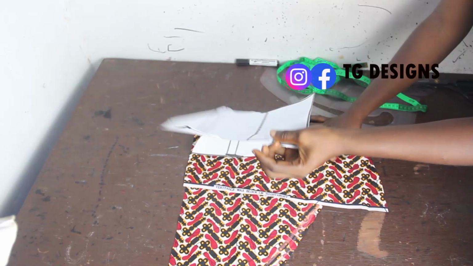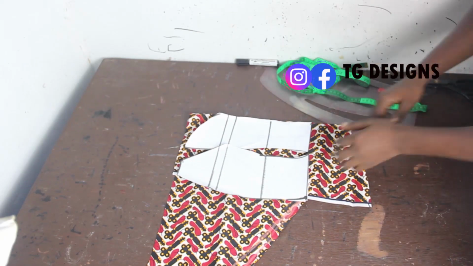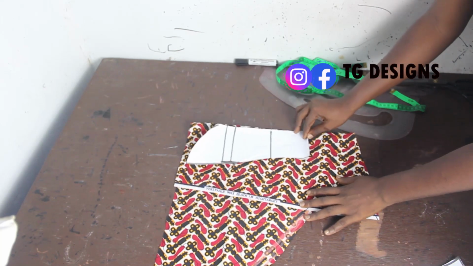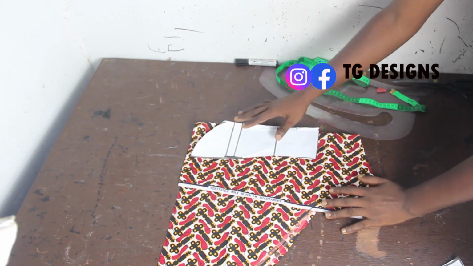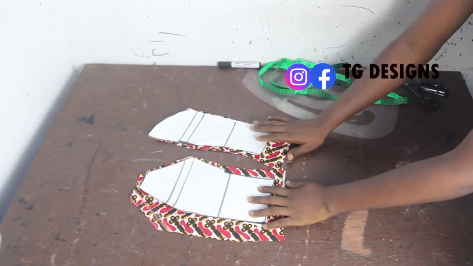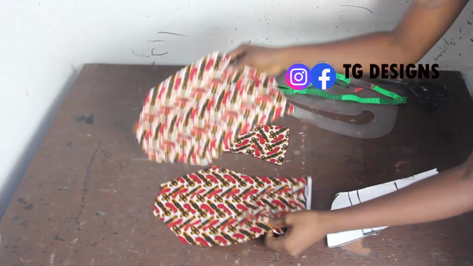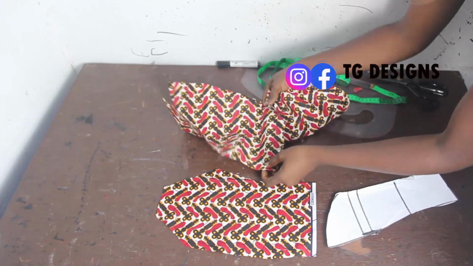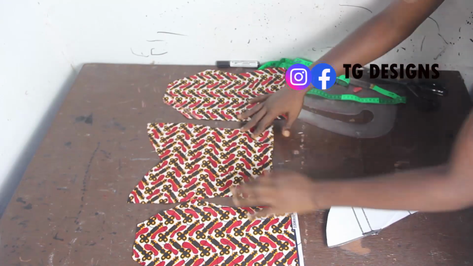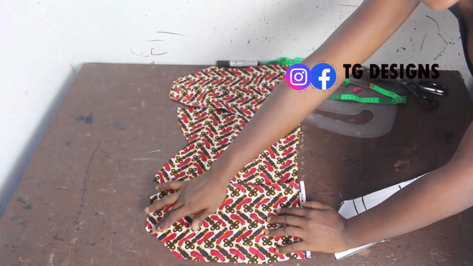So guys, for the front block now, you can see what we have for the front block, the upper part of the front block. So I've gone ahead to fold my fabric into 2. I'm going to place my pattern this way and then I'll go ahead and cut this out. So guys, this is what it looks like. By the time you open this up, this is what you are going to have, and then you can see your sweetheart effect at this part and our armhole also.